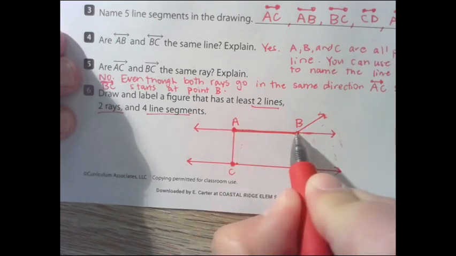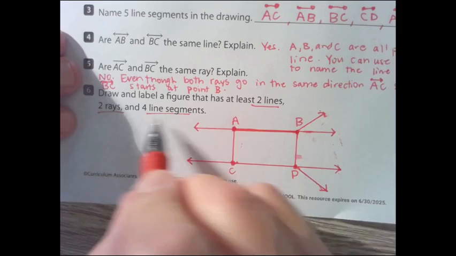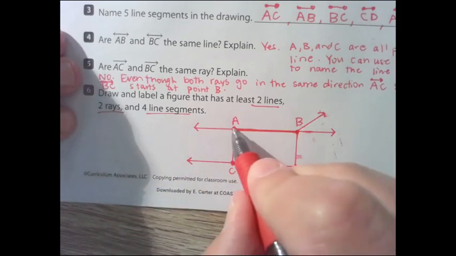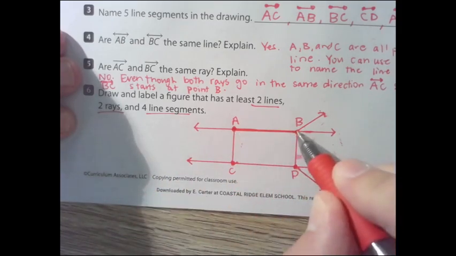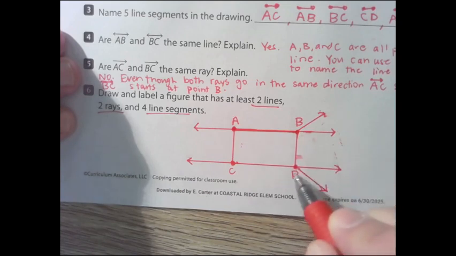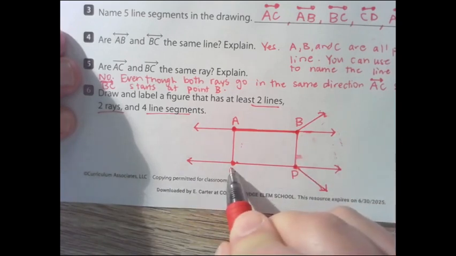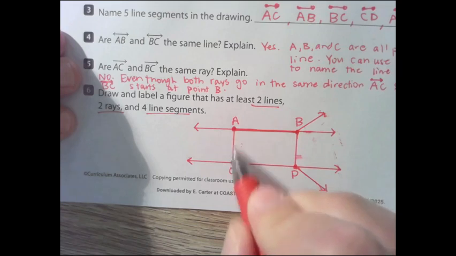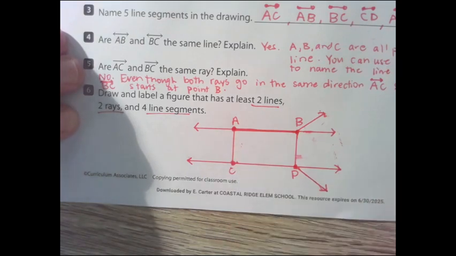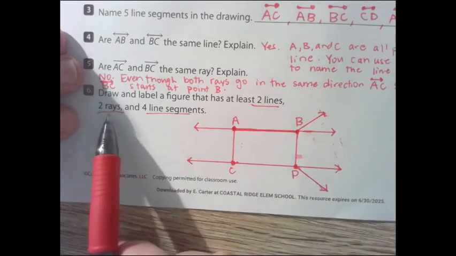Again, 4 line segments have to have 2 endpoints. So here's one, A to B. B to D, that's 2. D to C, that's 3. And C to A. And so there's my 4 line segments. Again, your drawing might look a little different, but just make sure it has 2 lines, 2 rays, and 4 line segments.